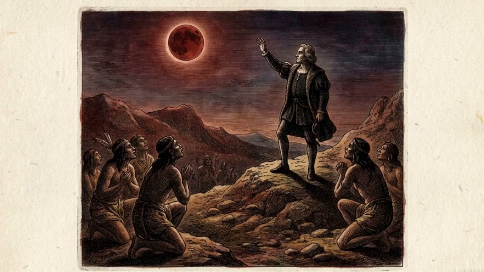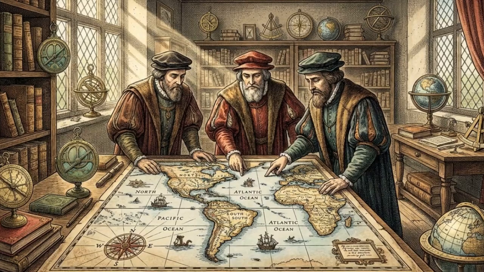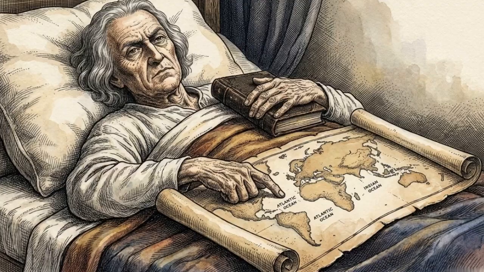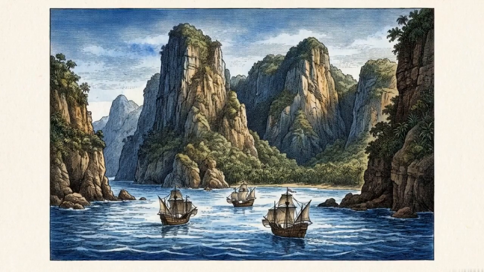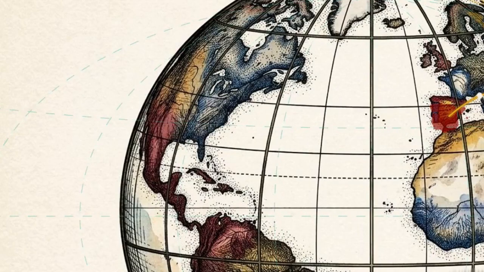By his third voyage, he reaches the northern coast of South America. He discovers the massive delta of the Orinoco River. And instead of realizing he has found a massive new continent, his mind goes somewhere completely mythological. The volume of fresh water pouring out of the Orinoco River into the ocean was so immense, so incredibly powerful, that Columbus's geographical models completely broke down.